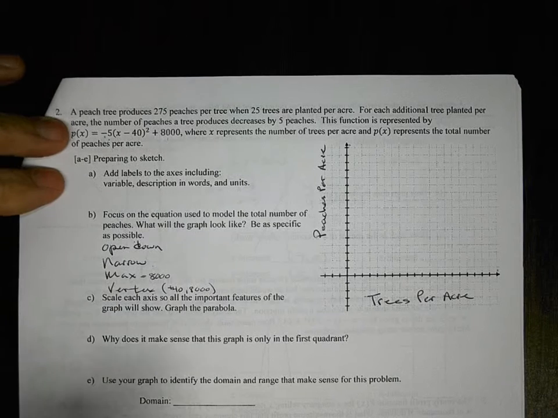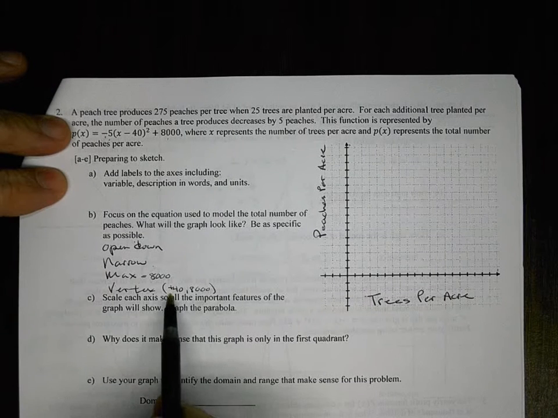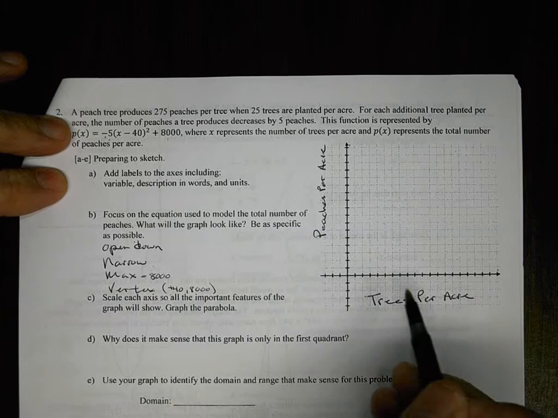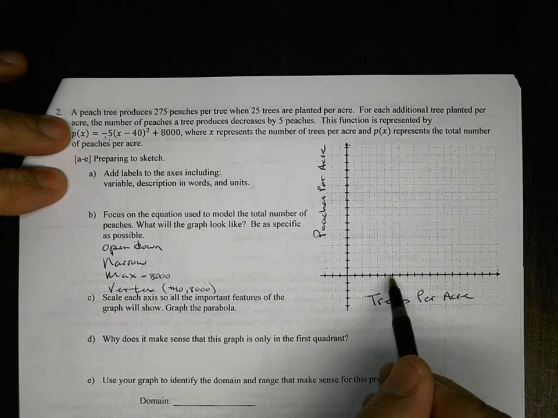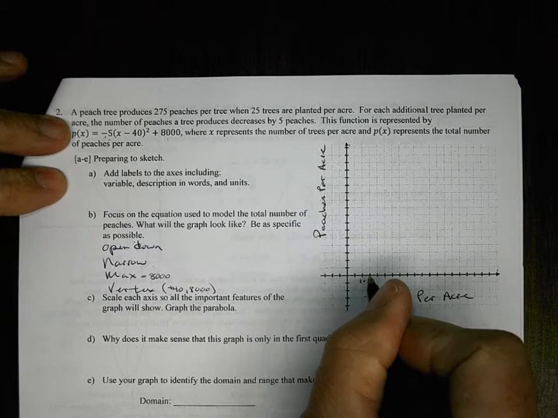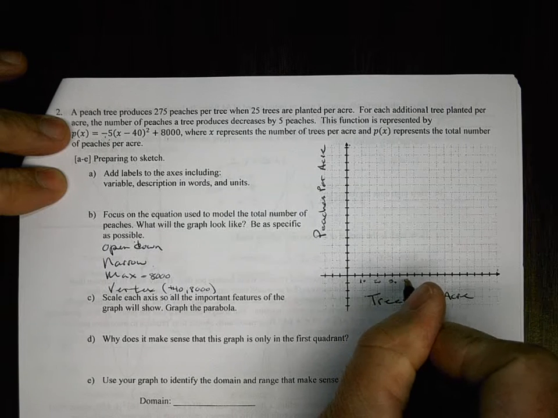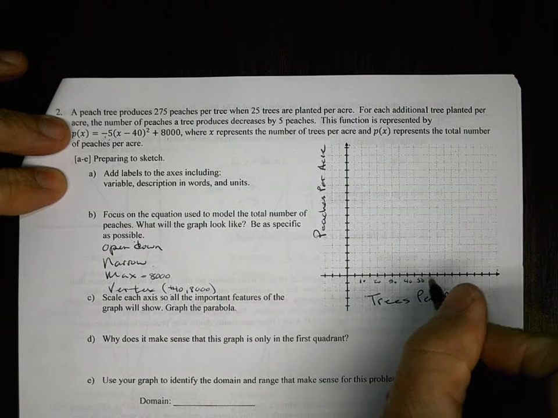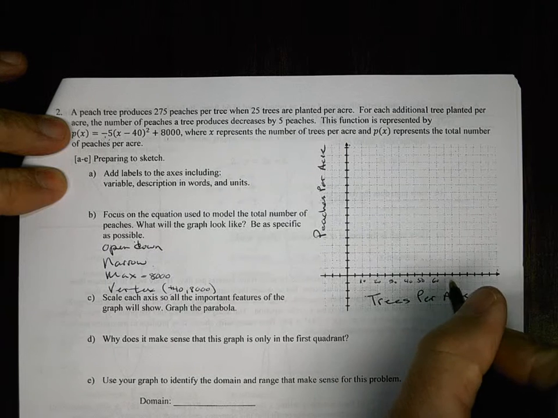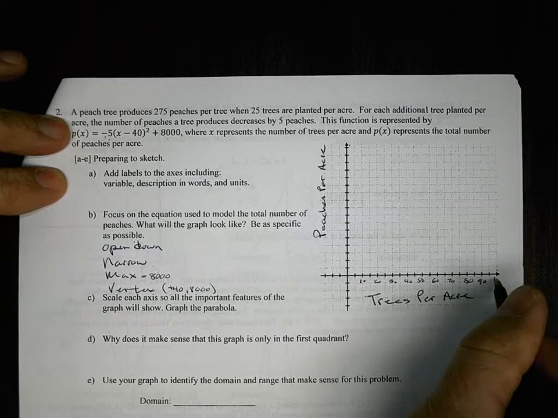Okay, so let's see here. What else do we know about this thing? Anything? It's a good start, right? All right, so let's start with the vertex at 40, 8,000. So let's go every 5 here. So this will be 10, 20, 30, 40, 50, 60, 70, 80, right? 90, and 100.